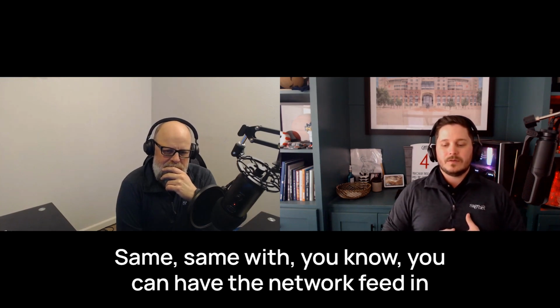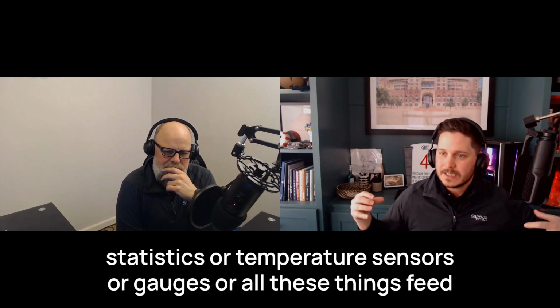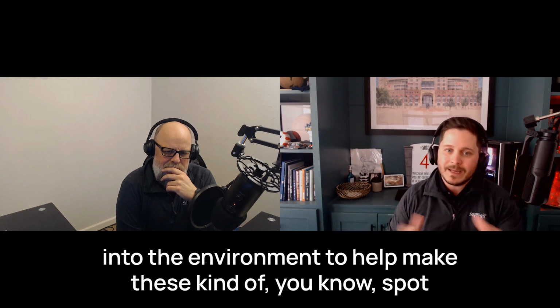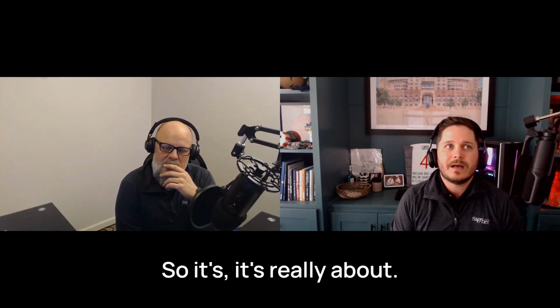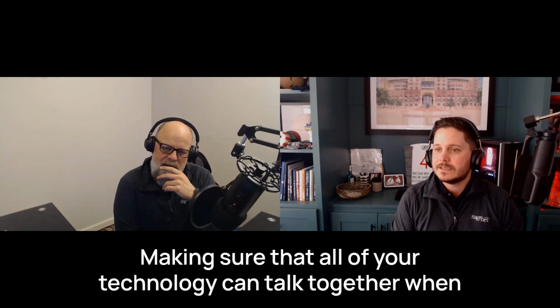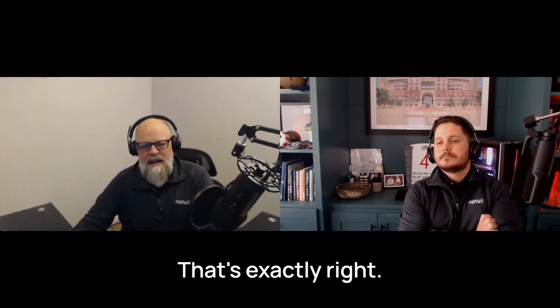Same with the network. You can have it feed in statistics or temperature sensors or gauges, all these things feeding into the environment to help spot changes inside the environment. So it's really about making sure that all of your technology can talk together when it makes sense to talk together. Exactly. That's exactly right.